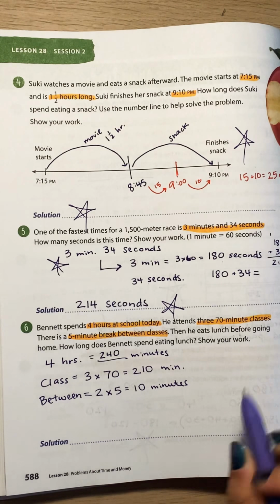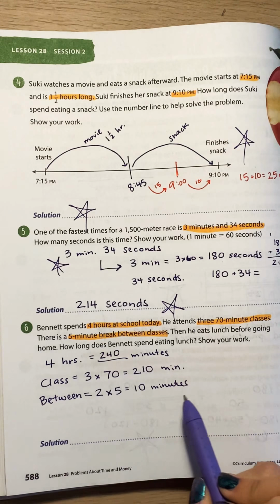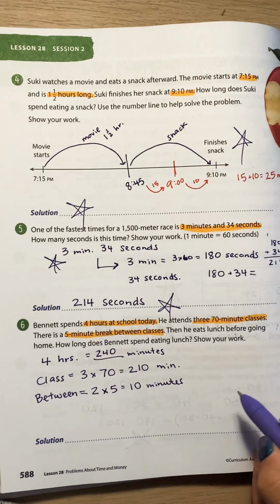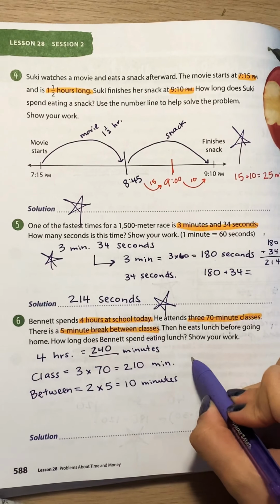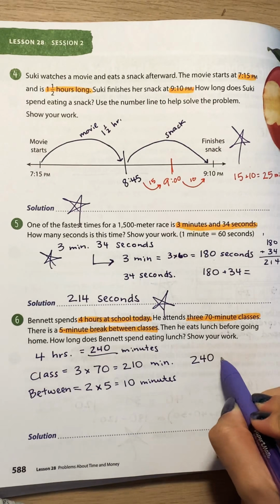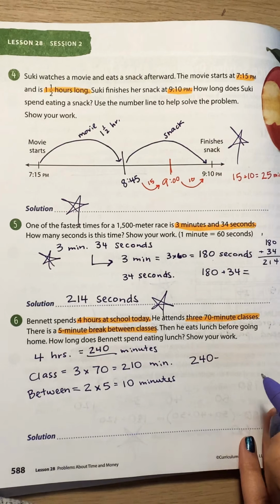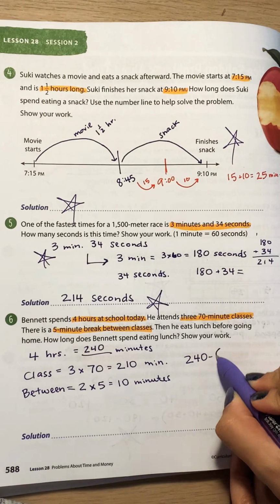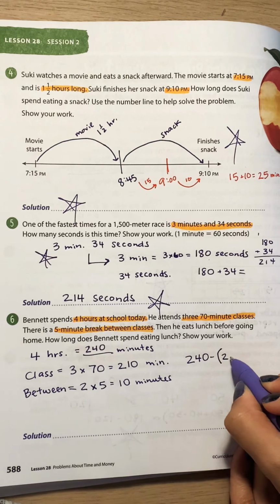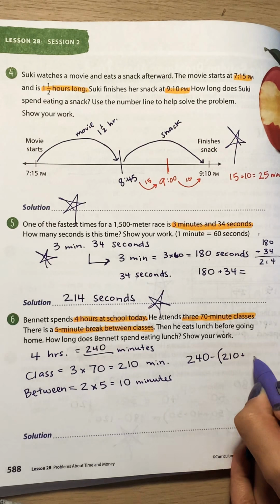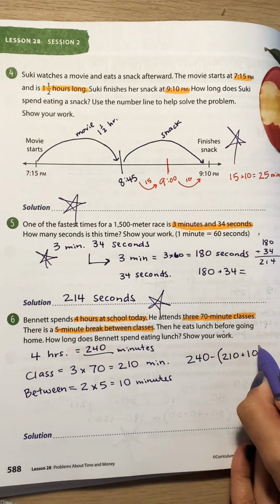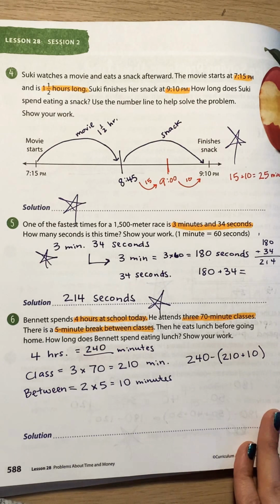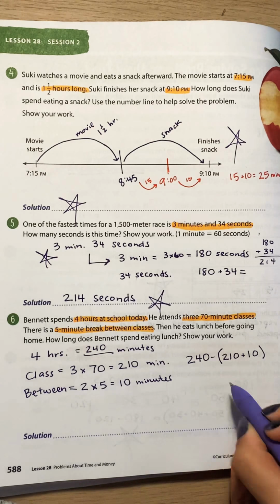Okay. Then he eats lunch before going home. How long does he spend eating lunch? So we take our total amount of time, 240 minutes, minus the class time plus the time between classes, and that will equal his lunchtime. It's not very much.